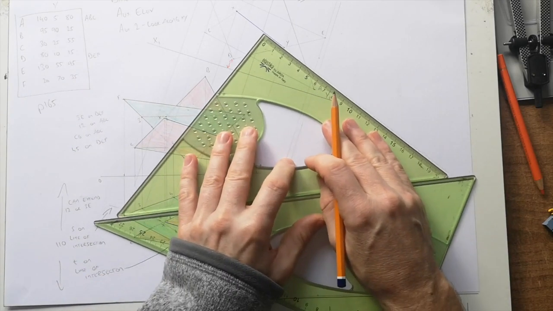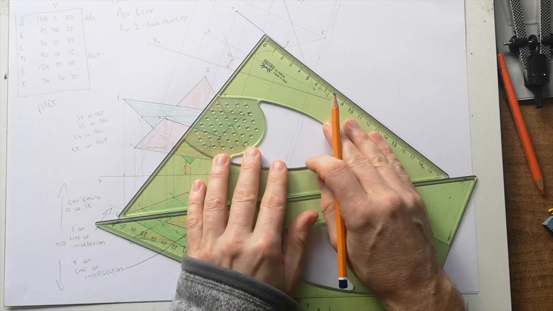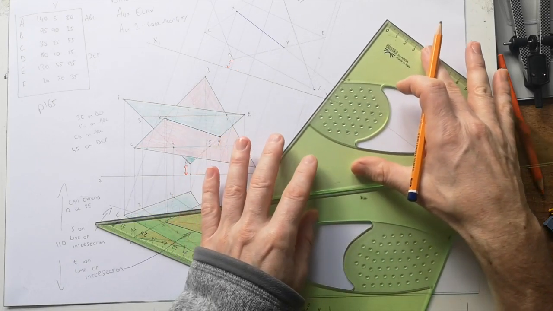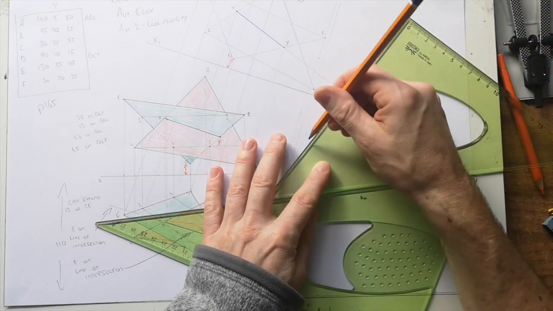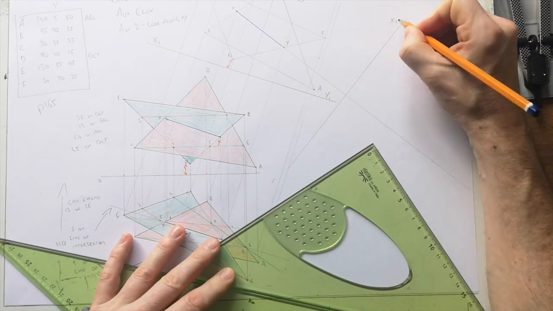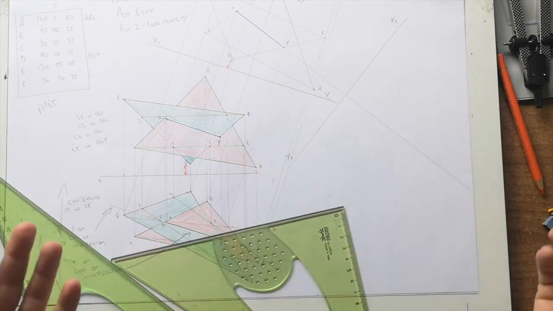So I'll just bring this up here. Okay, just make sure that's properly sitting on it. And there we go. And I think we'll fit this in just here. Okay, x2, y2. It's x2, y2 because it's an auxiliary of an auxiliary.